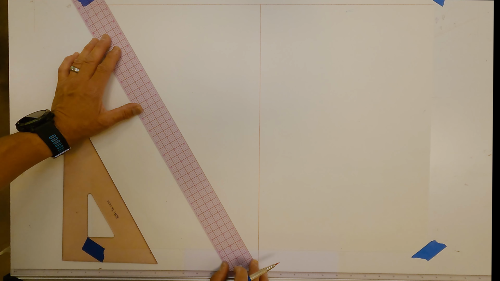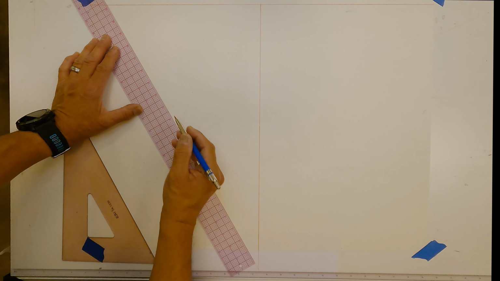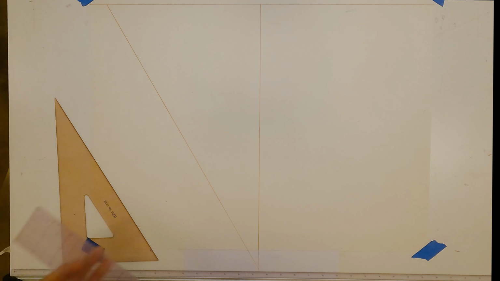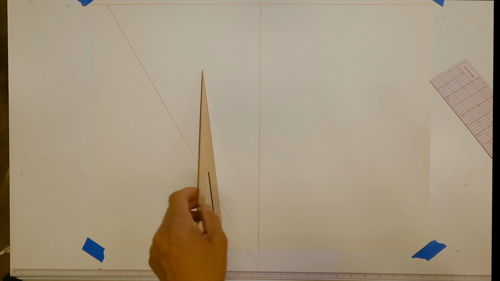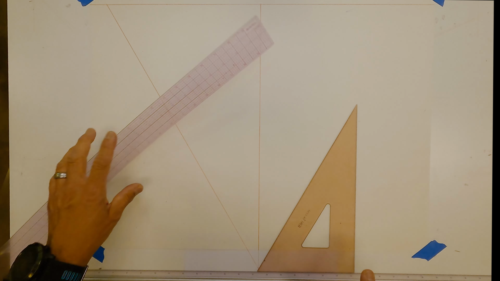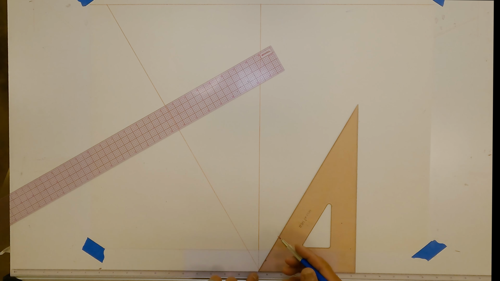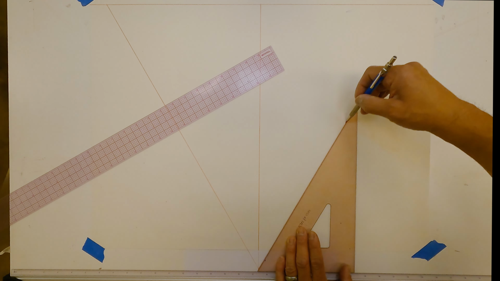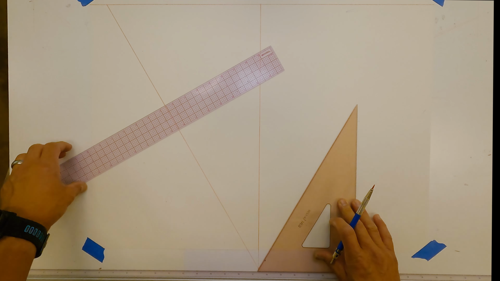And it's okay to make this dark. I'm still doing this in red because this is my structural approach. Okay, so I have it here. I'm going to flip my triangle over, and I'm going to do it again up here. Now, when you do this, you want to make sure that you actually meet right here at this point. You want to be very, very precise with this. There's no reason why you shouldn't be precise after all this time.